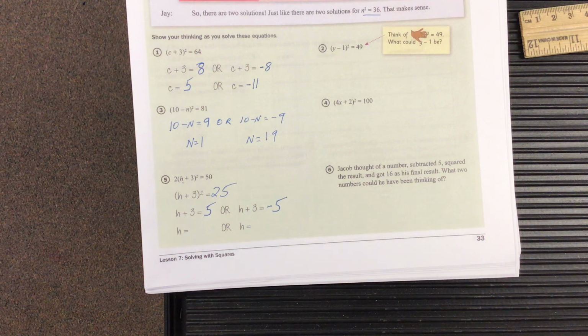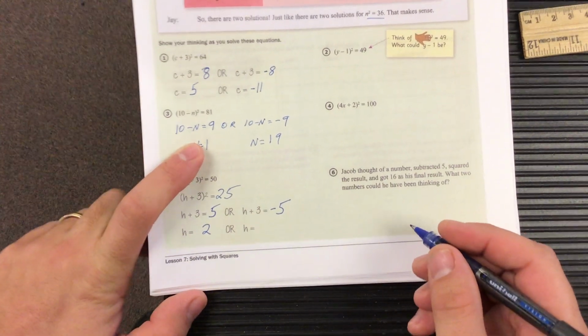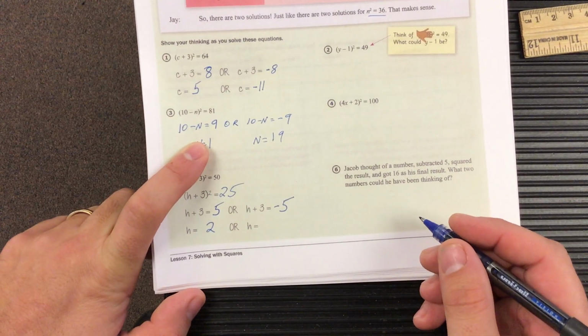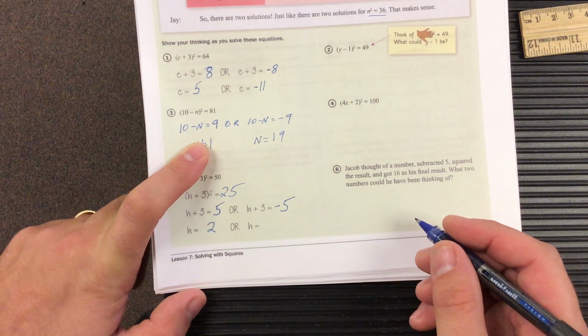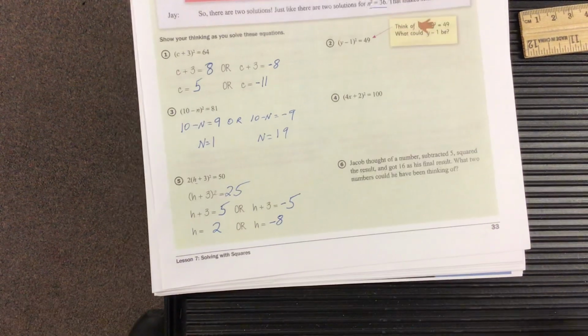So what plus 3 is 5? 2. What plus 3 is negative 5? 7 plus 3 is 10. 8. 8 plus 3 is 11. Negative 8. Negative 8. Big difference.